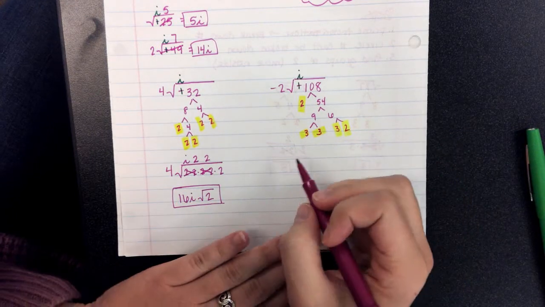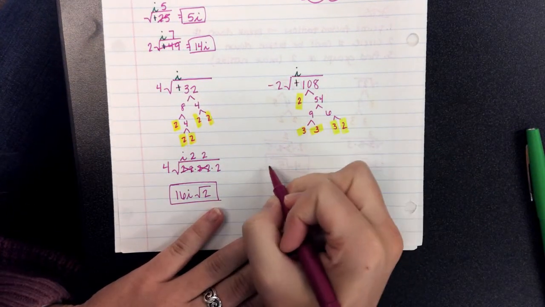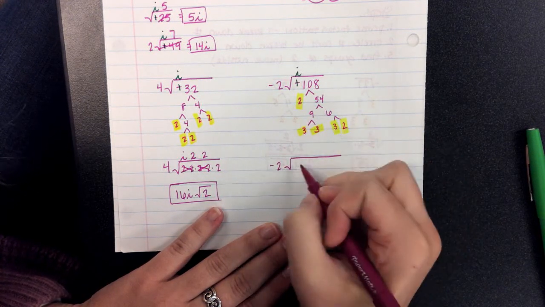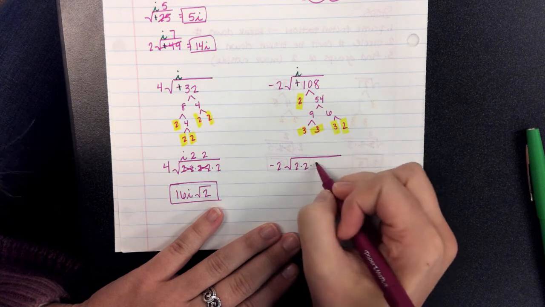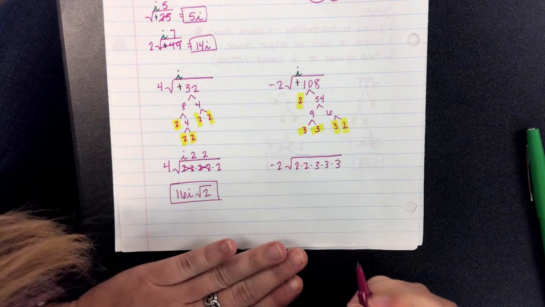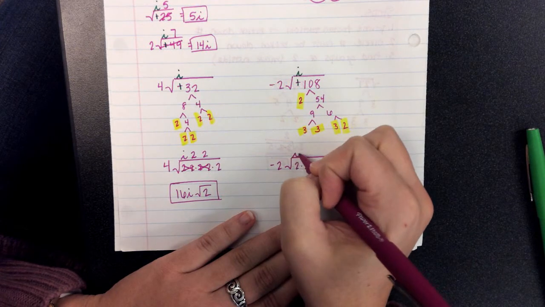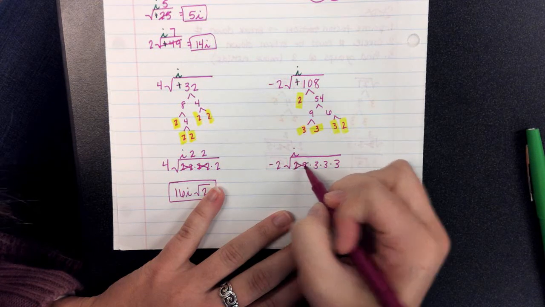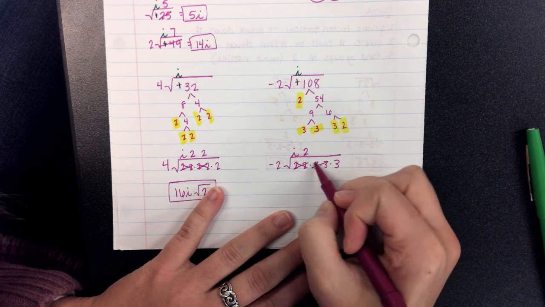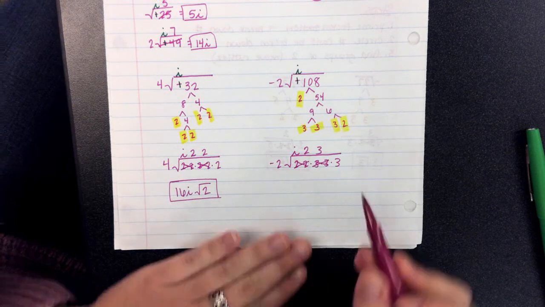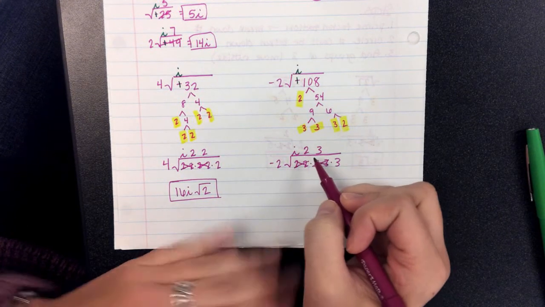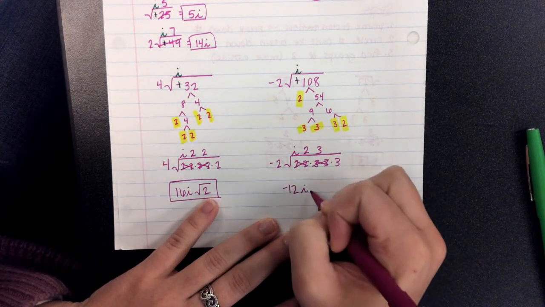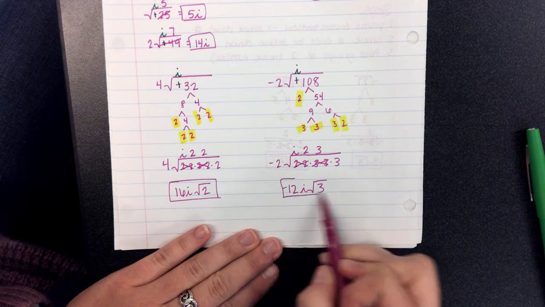So let's go write my prime factors inside my radical. So I have negative 2 square roots, 2 times 2, and then I have 3 3's. 1, 2, 3. I also have the letter i. It has to stay. Now I'm looking for groups of 2. So my first group of 2 is the number 2. My second group of 2 is the number 3. 3 times 2 is 6. Times negative 2 is a negative 12i square root of 3.